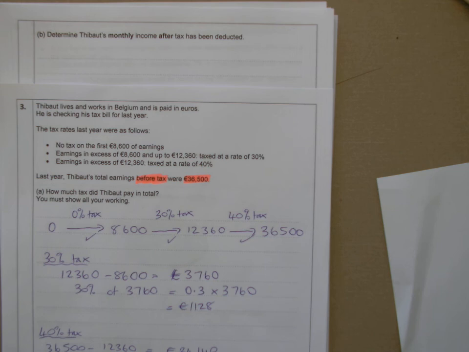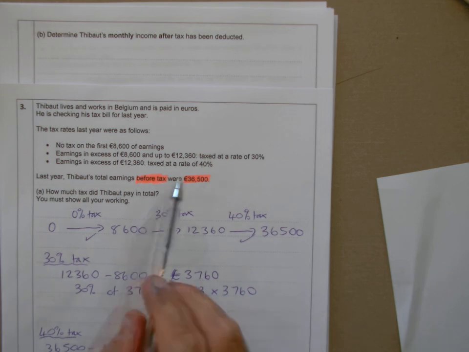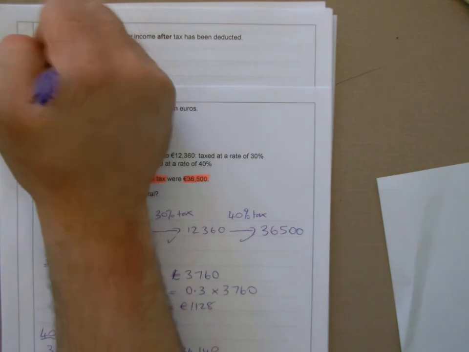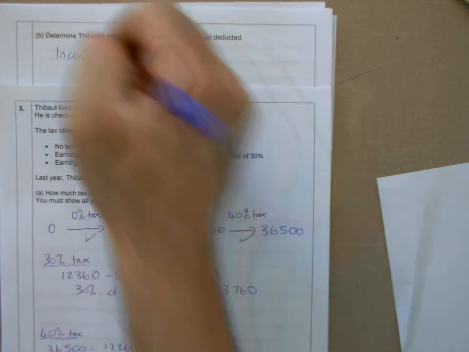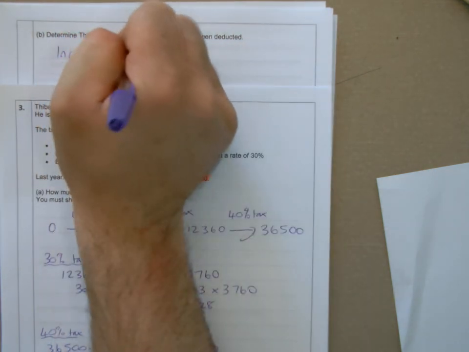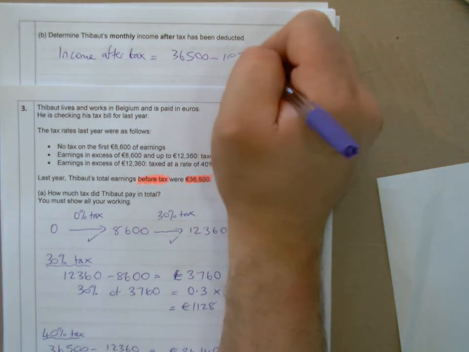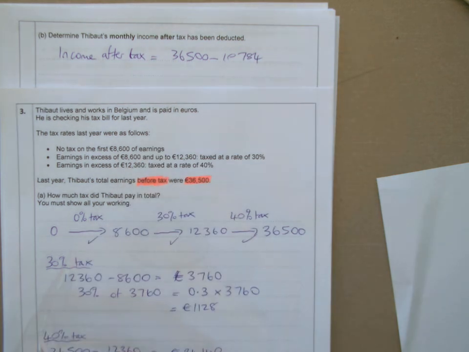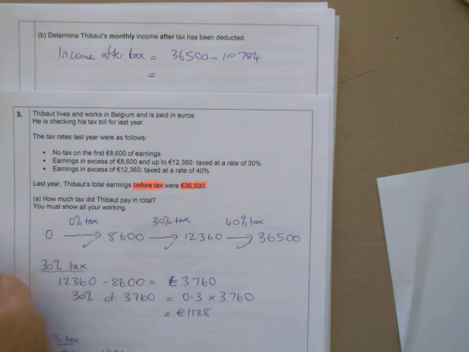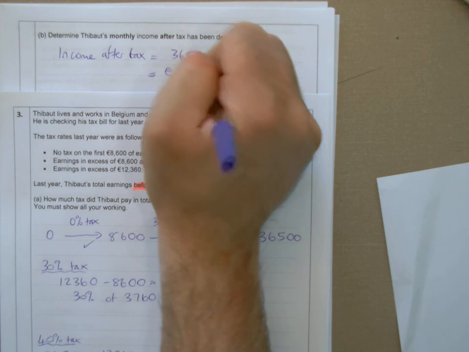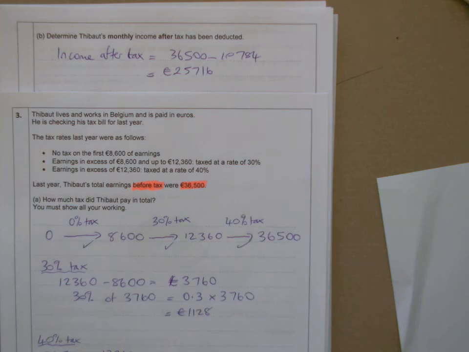So in other words, what is he earning every month? Well, let's think about his income before tax, that is 36,500. Let's work out his income after tax. That will be 36,500 take away the tax we've just worked out in part A, which is 10,784. If I do that on my calculator, that comes out to be 25,716. So that's the income after tax.